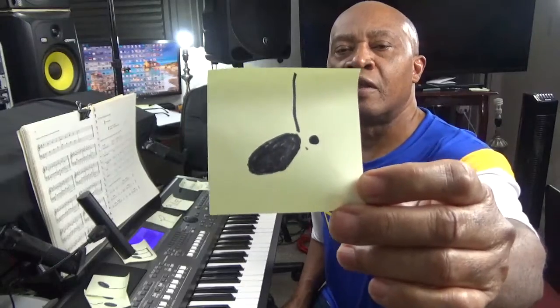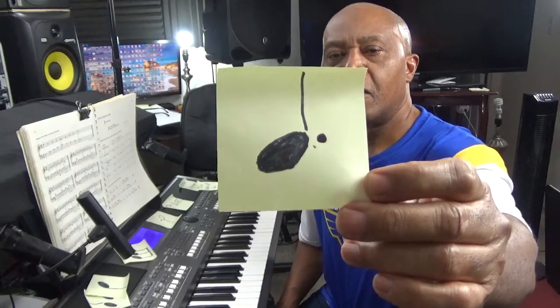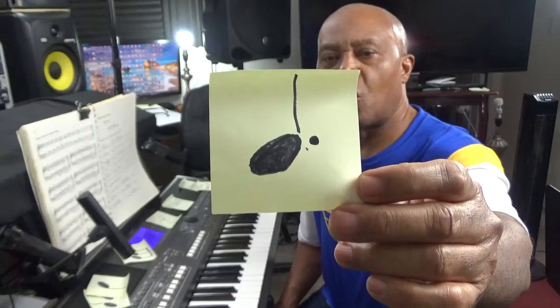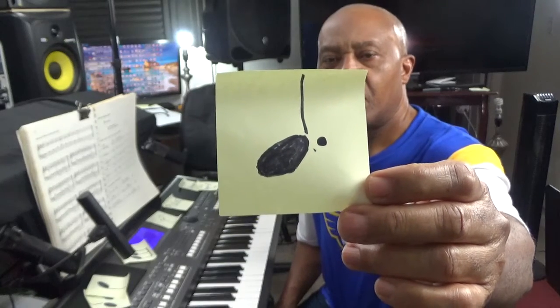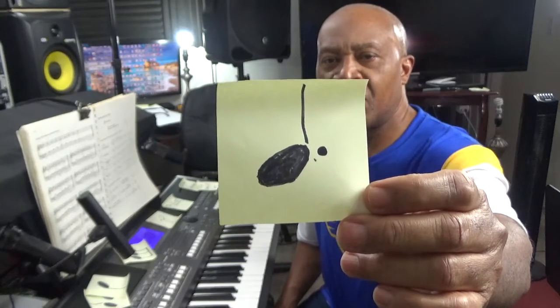I hope you can see that. Okay, right there. That's a dotted quarter note. A quarter note by itself is equal to two eighth notes.